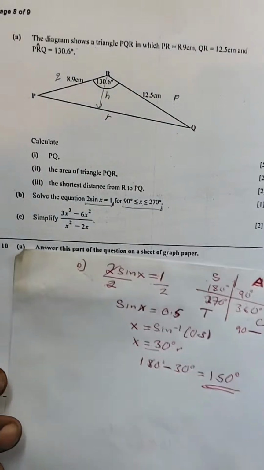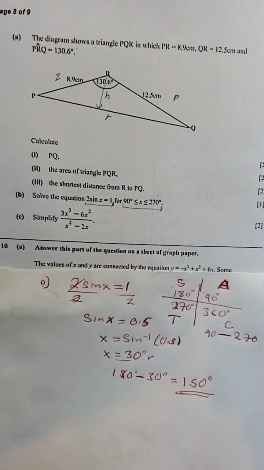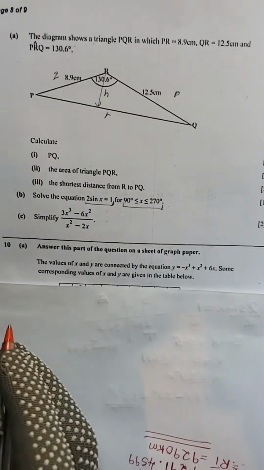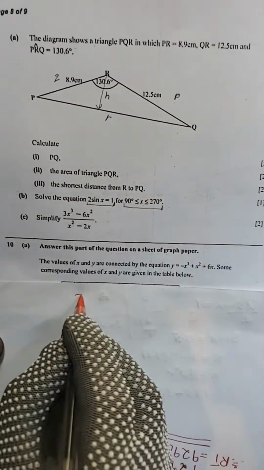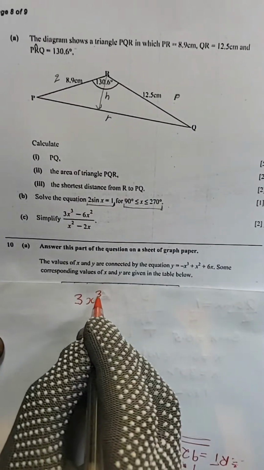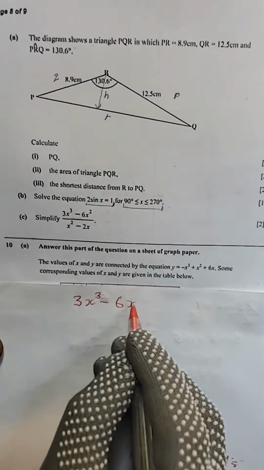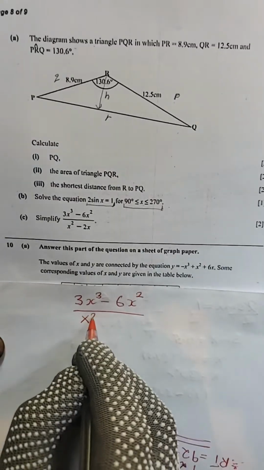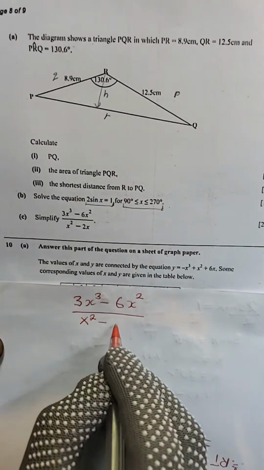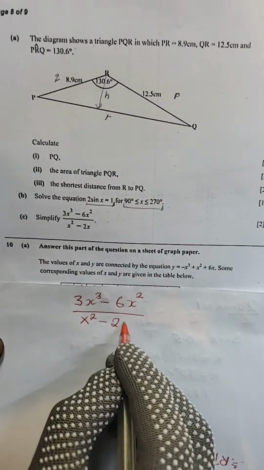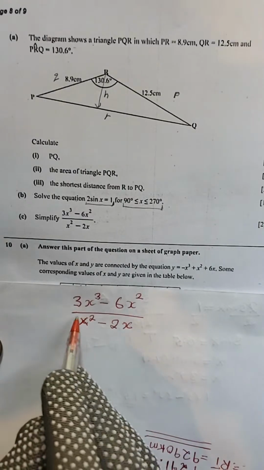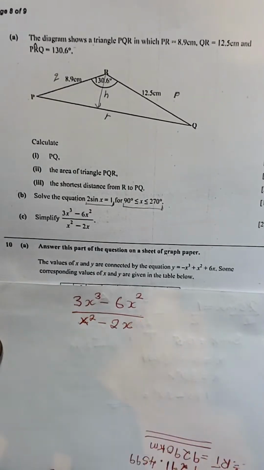Bonus question. We can answer this algebraic question, though it's not part of the trigonometry. But let's answer it anyway, because it's part of question 9. Simplify 3x to the power 3 minus 6x to the power 2 over x to the power 2 minus 2x. Okay? Now, when you're given such a question, just know that this is only one term over. So just know that you're going to divide. Factorize rather.